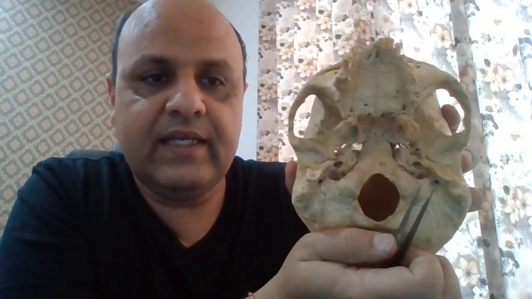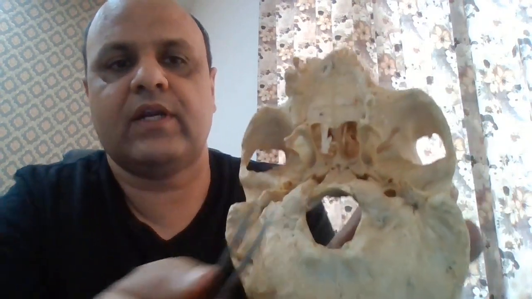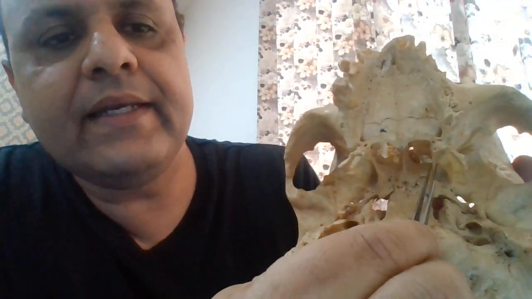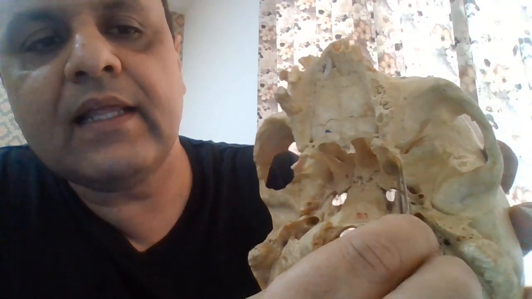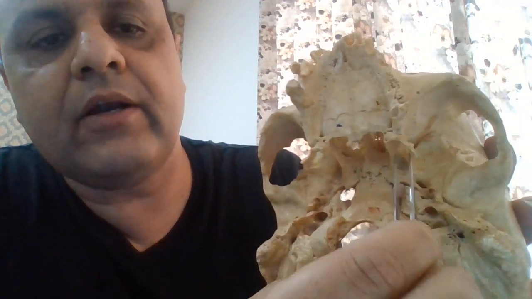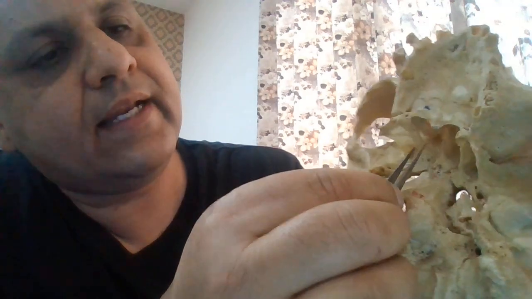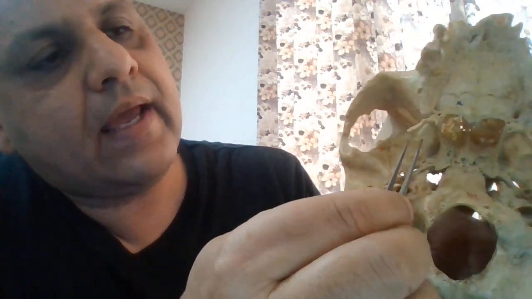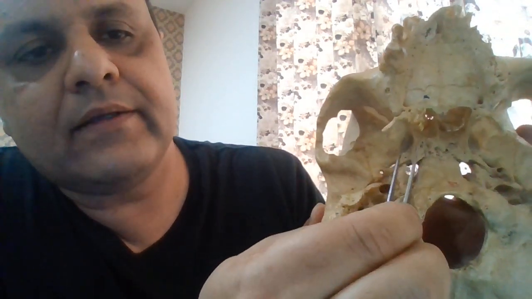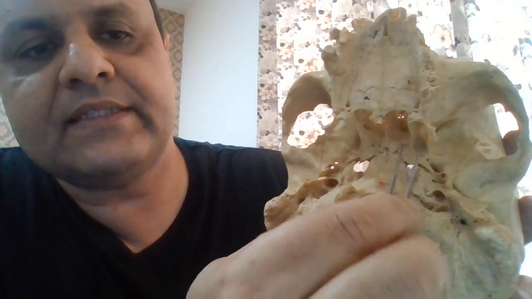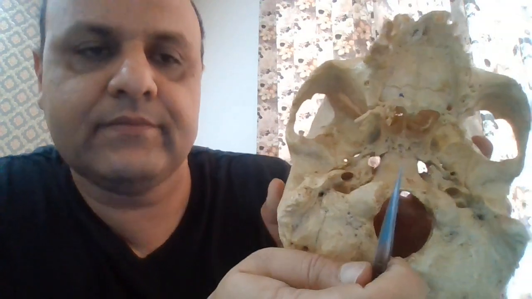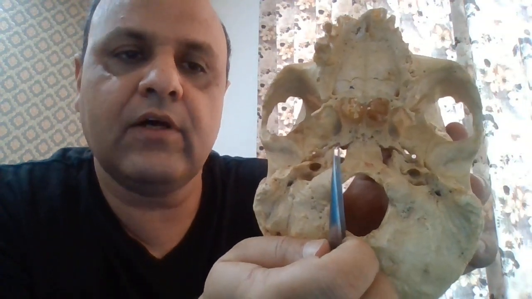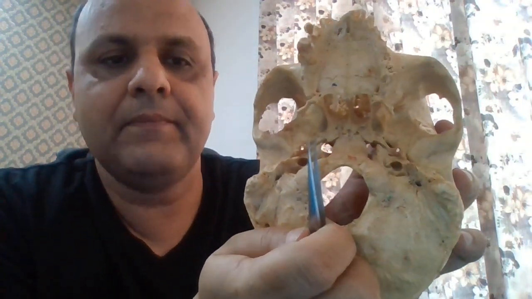Okay, and then we have got the pterygoid plates. Now what are the pterygoid plates? There are two plates on either side. This is medial pterygoid plate, this is lateral pterygoid plate. On this side, medial pterygoid plate and lateral pterygoid plate. So pterygoid plates are two plates which are present on either side. Okay, so they are part and parcel of the middle part of norma basalis.